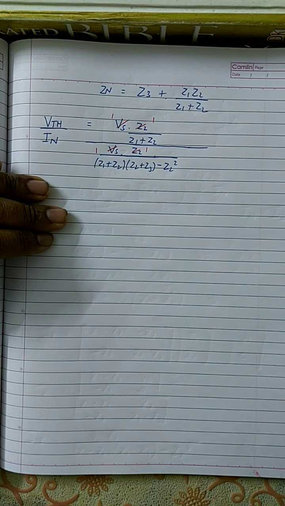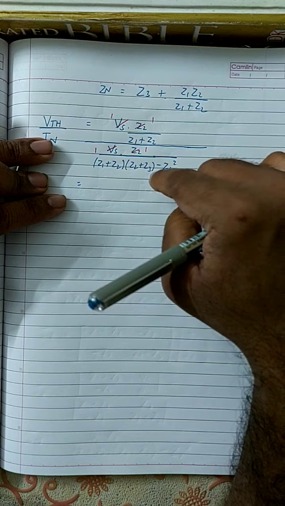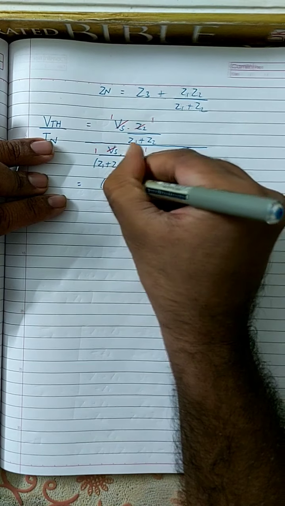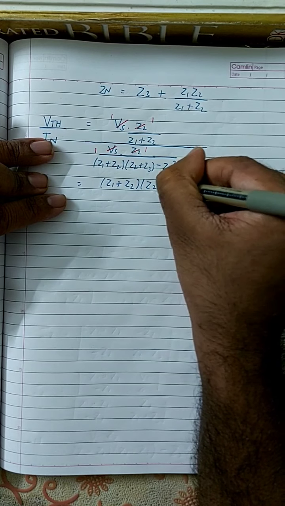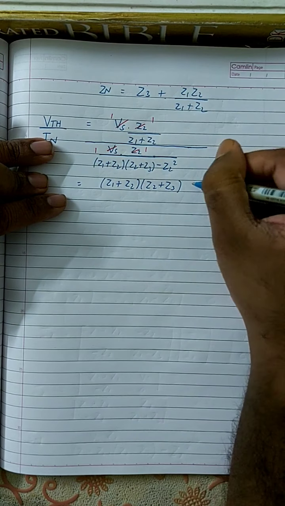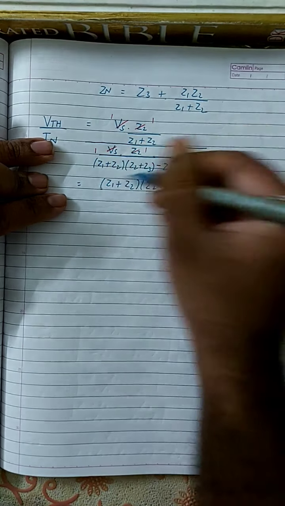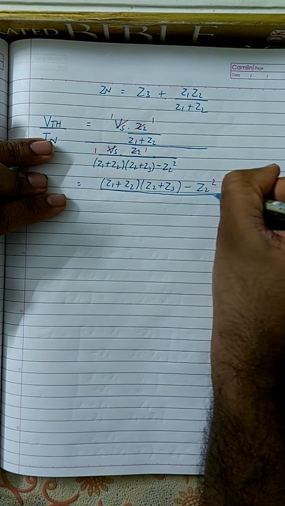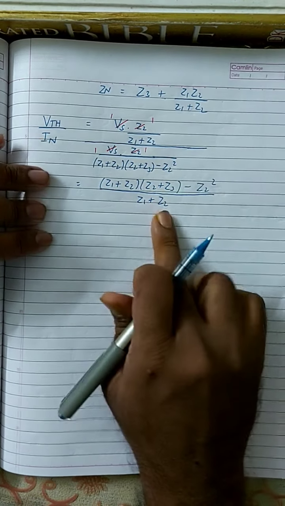So you get Z1 plus Z2 into Z2 plus Z3 minus Z2 square, the whole thing divided by Z1 plus Z2, right?